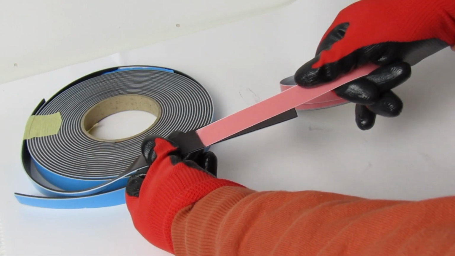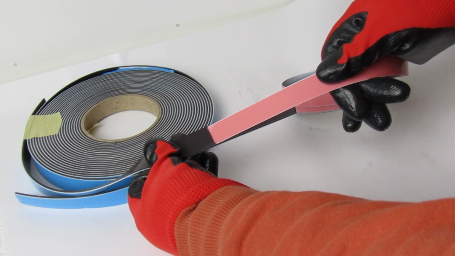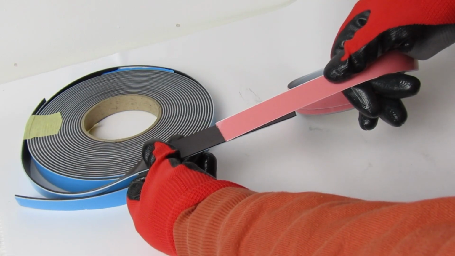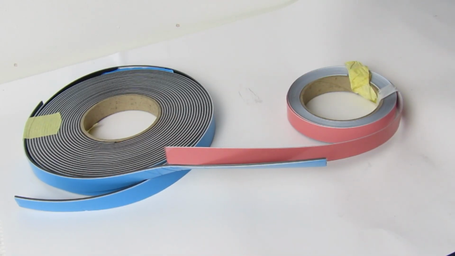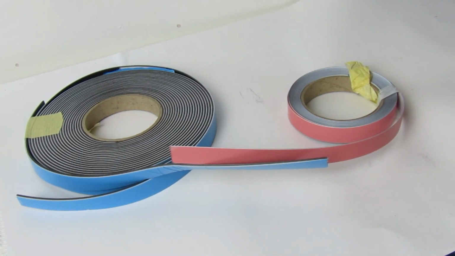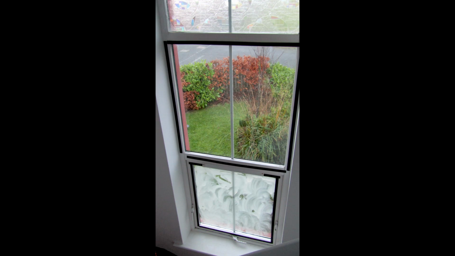So I went ahead and applied the metal strip to the Perspex, and the magnetic strip I applied to the window. And that's what you can see there. The black is the magnetic strip. Because it was such a large area and the weight of the window, I figured I needed to attach it to the whole thing. So that's what you can see there.